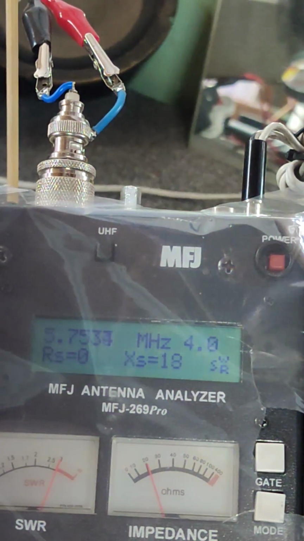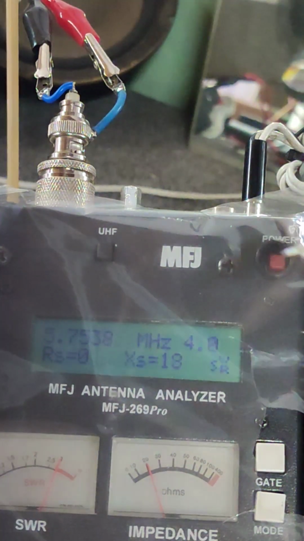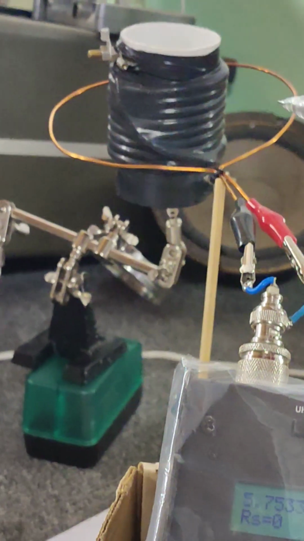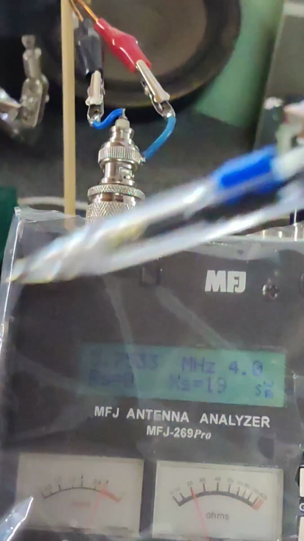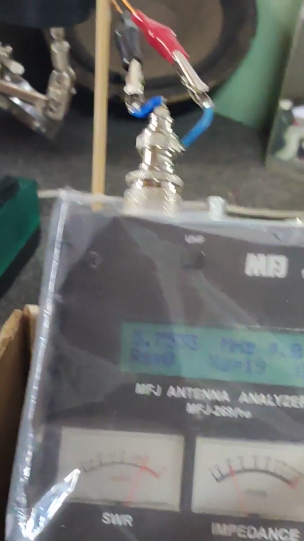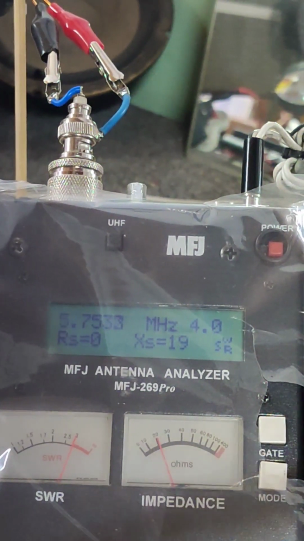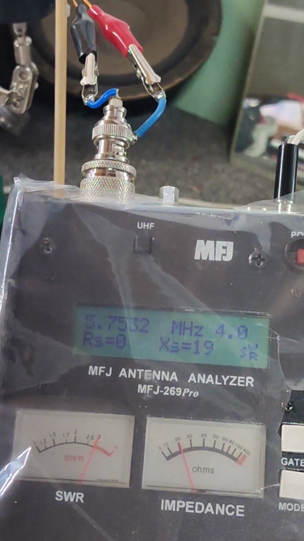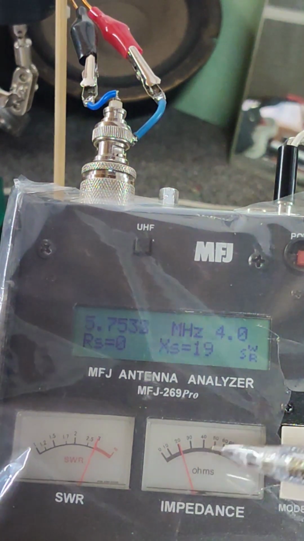And we know that this trap is for 40 meter, which is 7 to 7.2. So let's start, say, from 5 something, as you can see over there, 5.7 megahertz. Okay, let me just focus it properly. All right, it is in focus. Now I'm going to start sweeping.